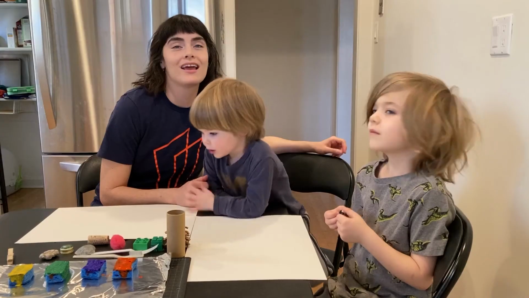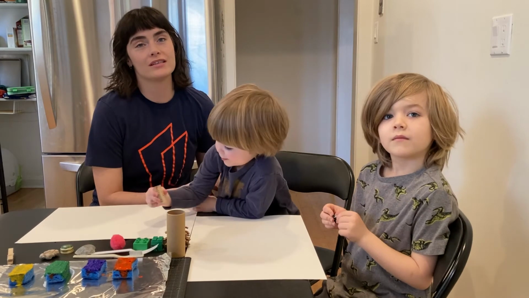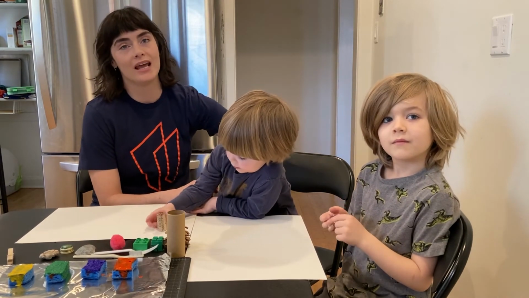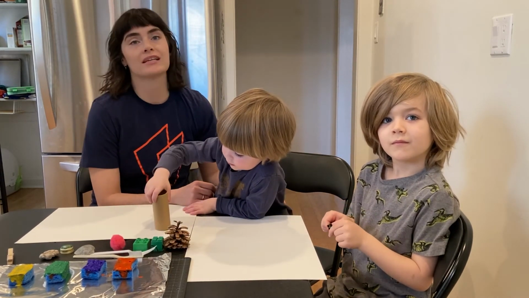I hope you'll stick around and join me for our printing activity next. I'll be creating with a few of my special friends. I'll see you there. I'm here with two of my favorite artists, Orson and Edwin, and we are going to do some object printing today.